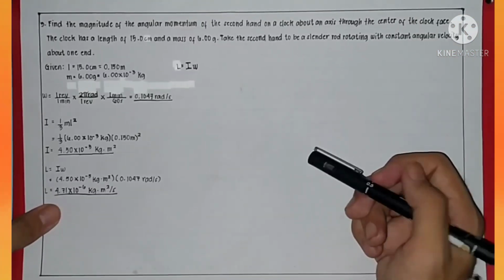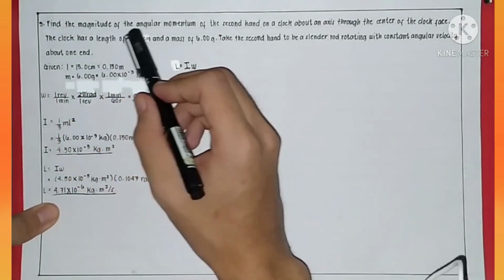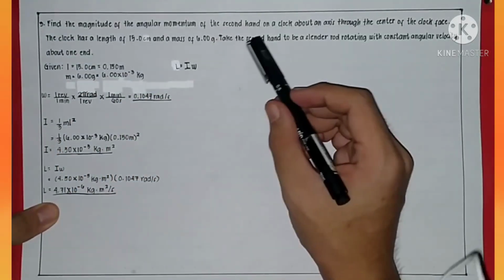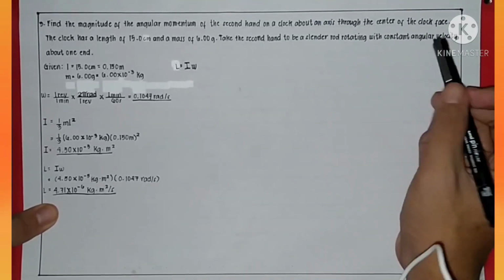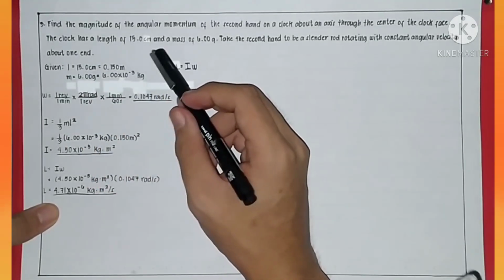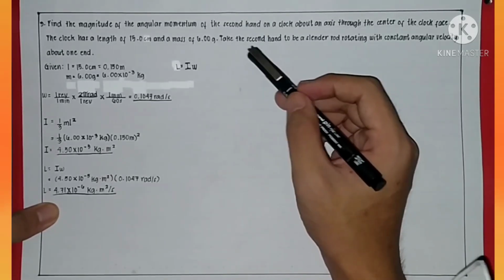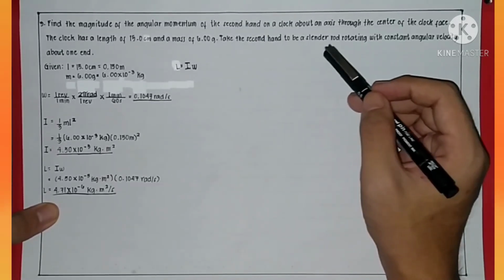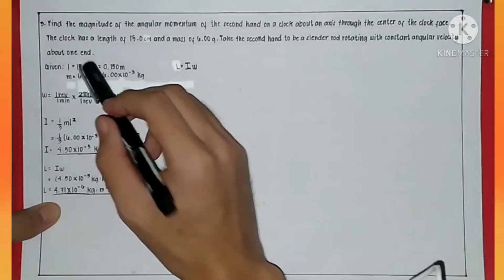So, let's proceed to problem number 3. Find the magnitude of the angular momentum of the second hand on a clock about an axis through the center of the clock face. The clock has a length of 15.0 cm and a mass of 6.00 gram. Take the second hand to be a slender rod rotating with constant angular velocity about one end.